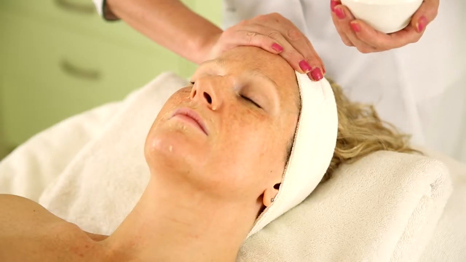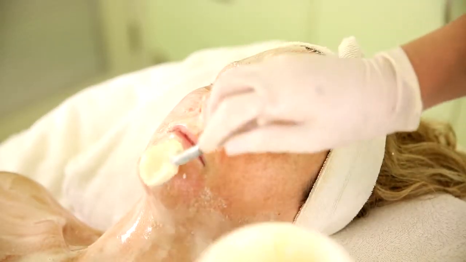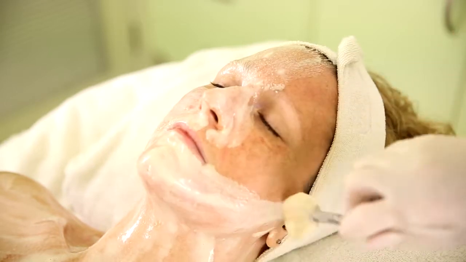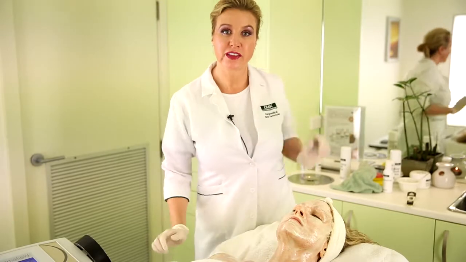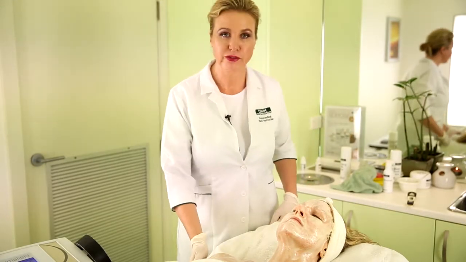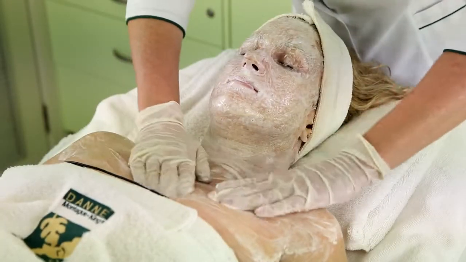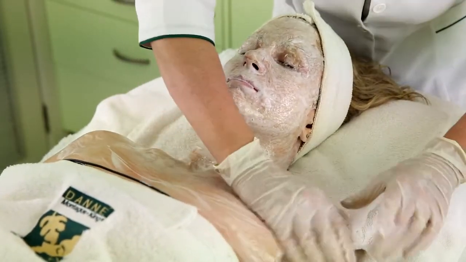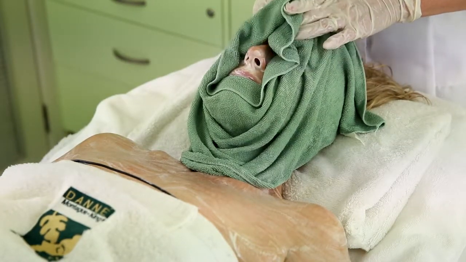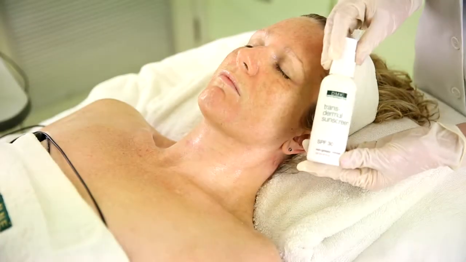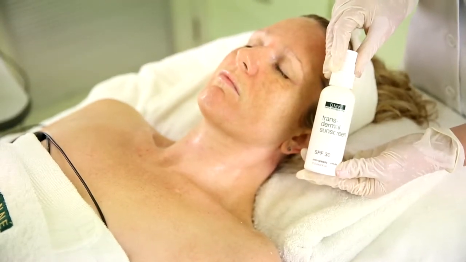Cleanse the skin first. Repeat the same sequence on the other side. The enzyme stays on for 45 minutes. Then I just get a little bit of water and massage that just to further break and soften. Just remove the enzyme with your face cloth. And lastly, we'll put the DMK sunscreen on to protect the skin.